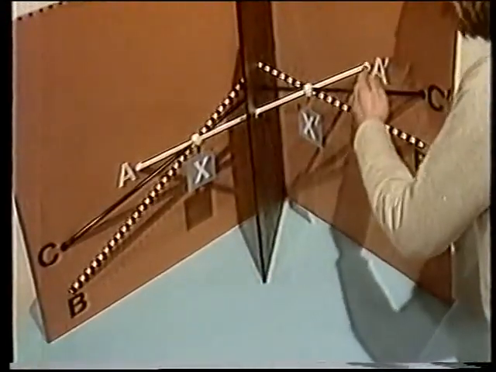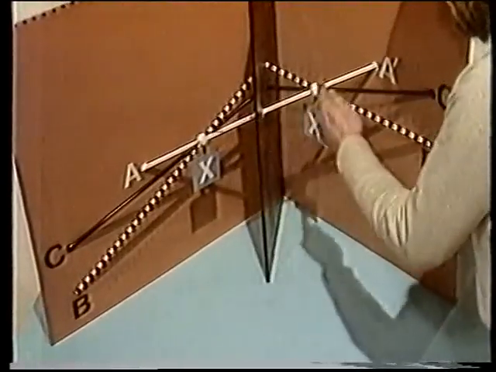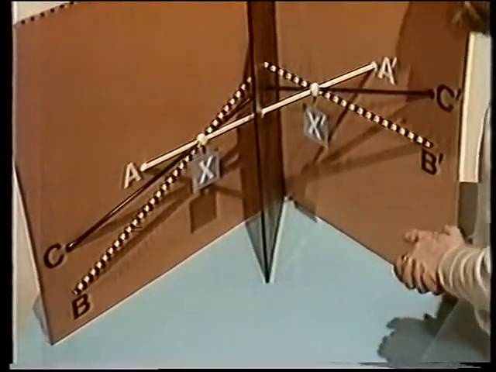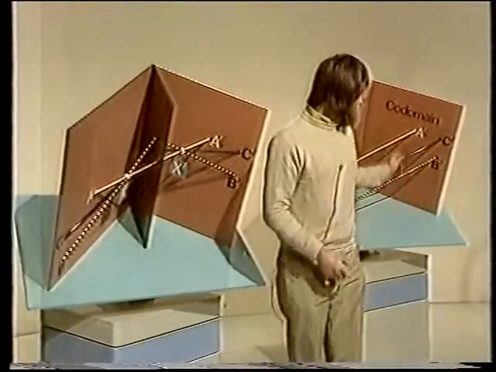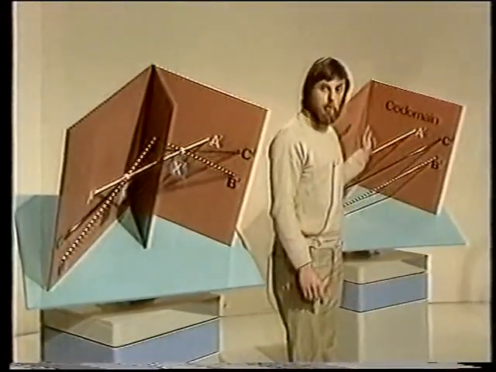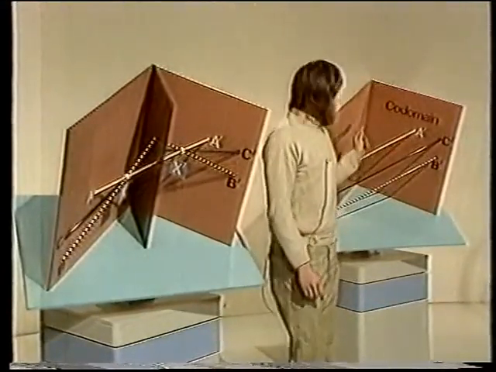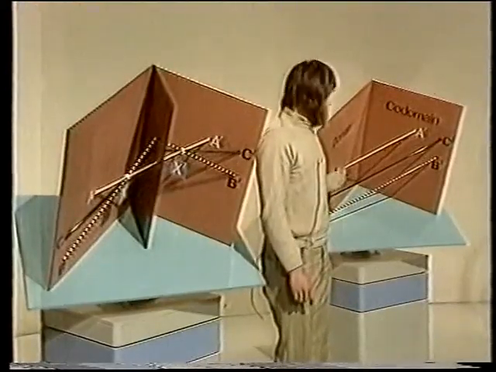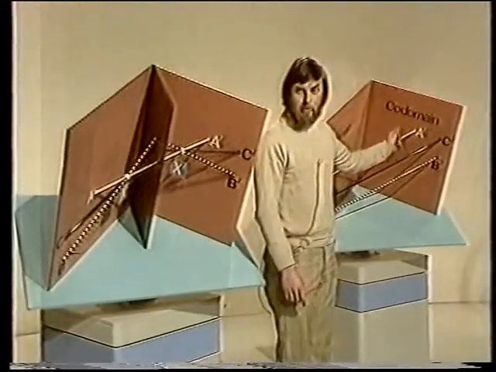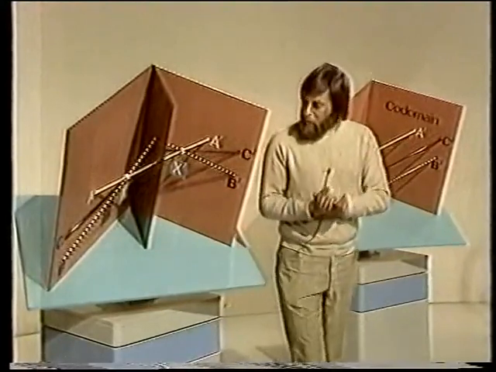So A dashed is one of our original lines, so x and x dashed must both lie on one of our original rays. So that's one restriction. X and x dashed must both lie on one of the original parallel rays. And if they do, then one of the points in the domain is automatically mapped to its correct image in the codomain.